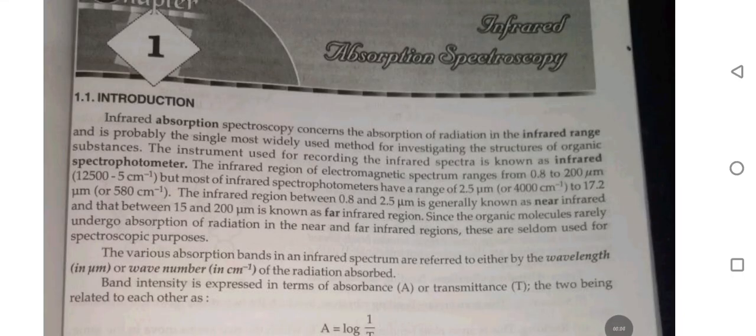Chapter 1, Infrared Absorption Spectroscopy. Introduction. Infrared absorption spectroscopy concerns the absorption of radiation in the infrared range and is probably the single most widely used method for investigating the structure of organic substances. The instrument used for recording the infrared spectrum is known as an infrared spectrophotometer.